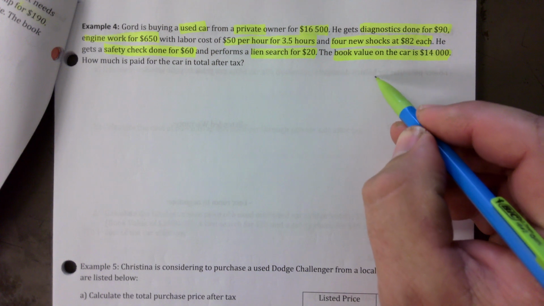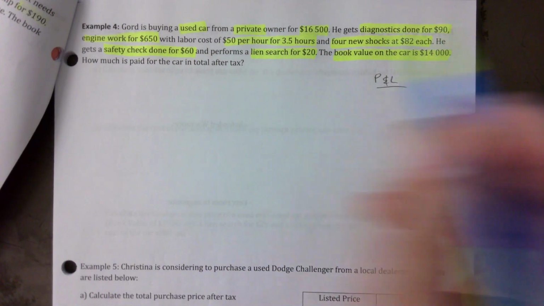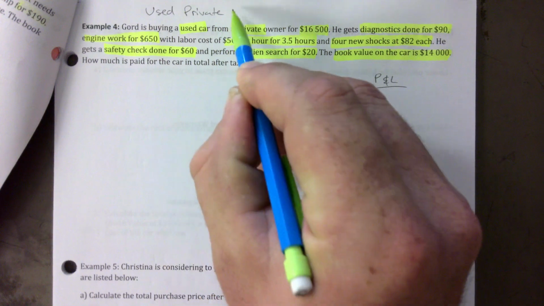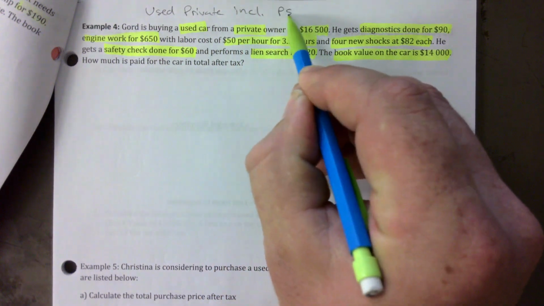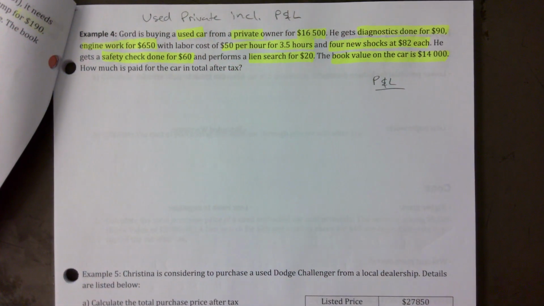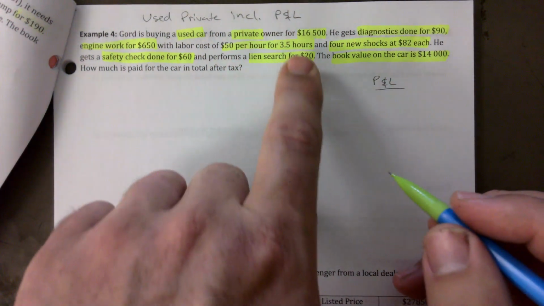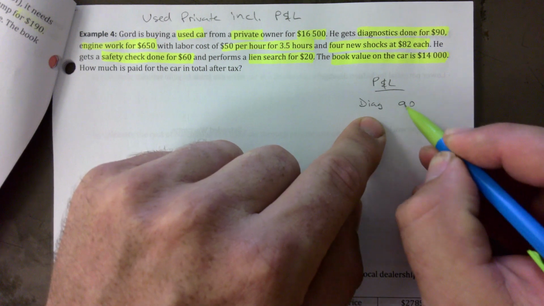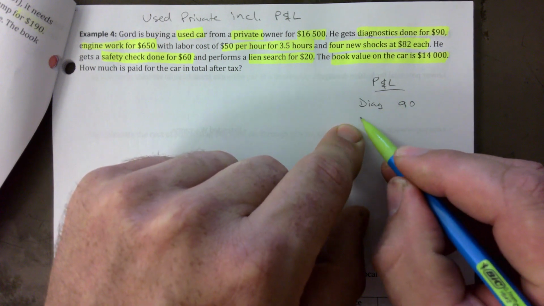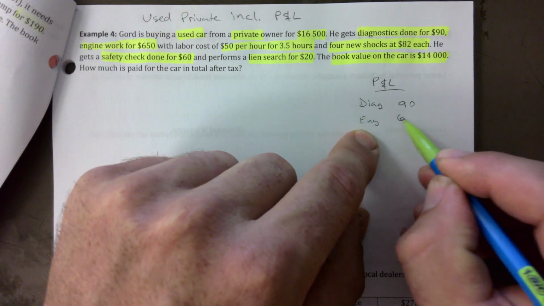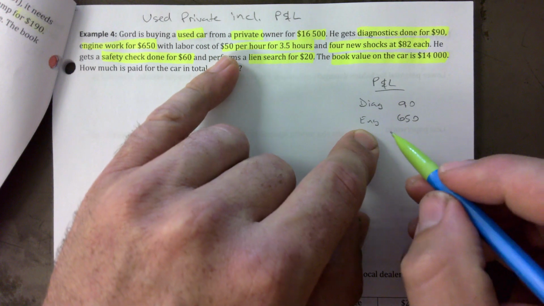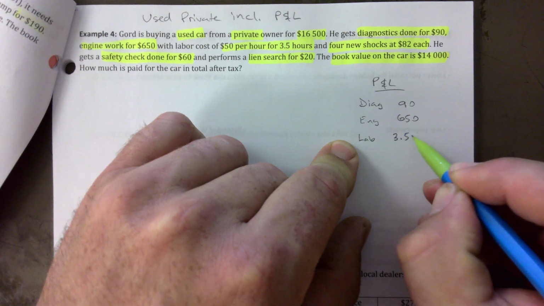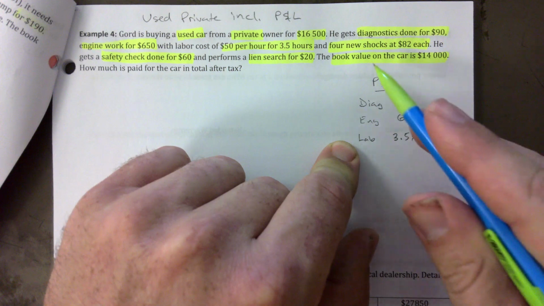So because there's parts and labor, I will do that on the side here, okay? Used, private, including parts and labor. Maybe if you have a little subheading there when you go through your notes, you're like, okay, this one has parts and labor as well. So I'll just go, the diagnostic is $90. You don't need to write it out like this. The engine is $650. You have $50 per hour at 3.5. So labor, you just go 3.5 times 50. And 4 shocks, right?